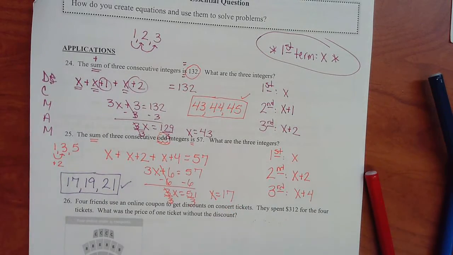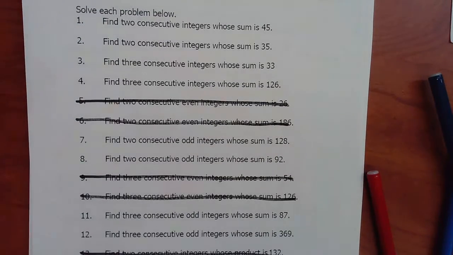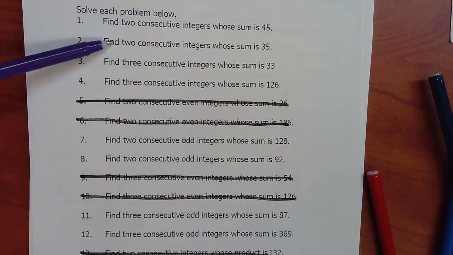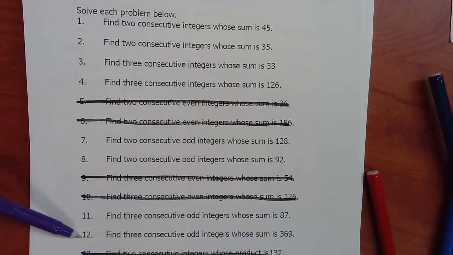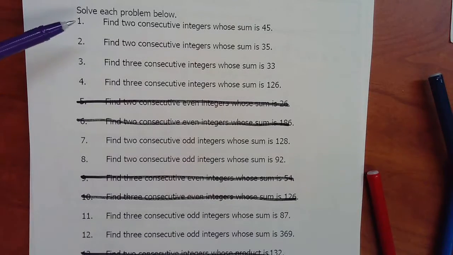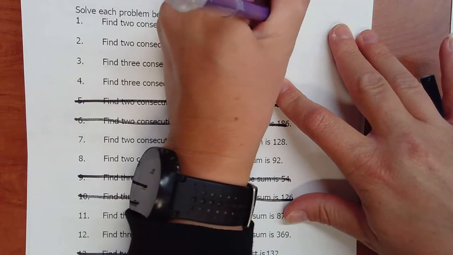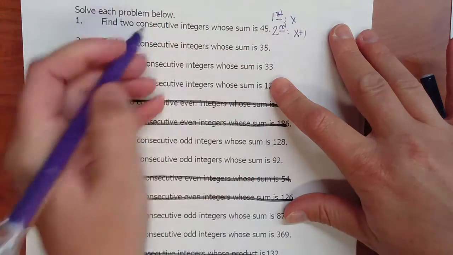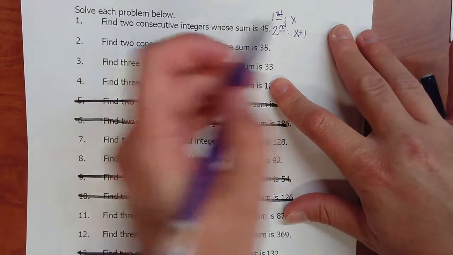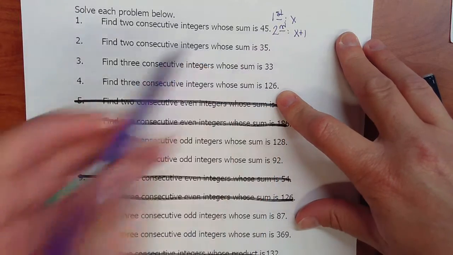So on your assignment today, you are kind of jumping around a little bit. You're going to do this worksheet here. For 1, 2, 7, and 8, you're just finding two numbers. For 3, 4, 11, and 12, you are finding three numbers. So for number 1 in this case, you would use your first term as x and your second term as x plus 1 because they just want the consecutive integers. And this is all you would add together and set equal to 45 and solve.